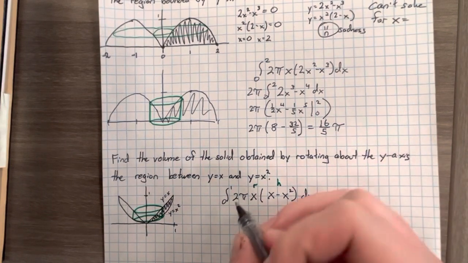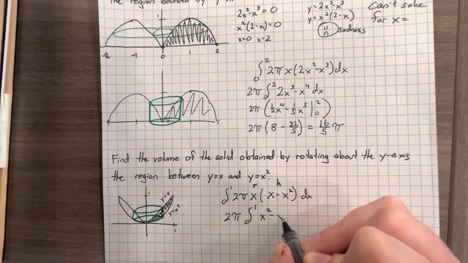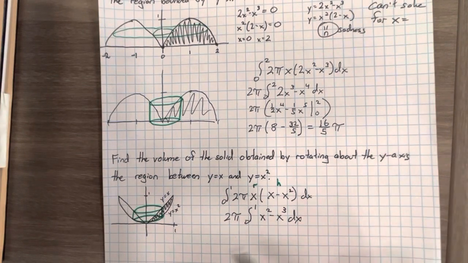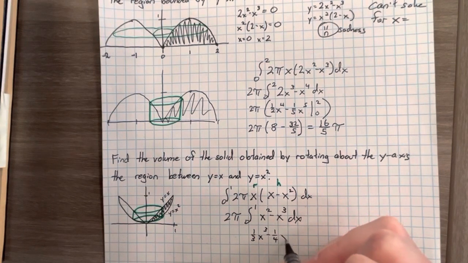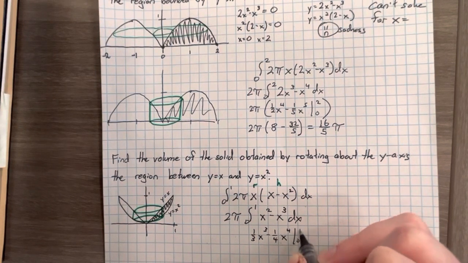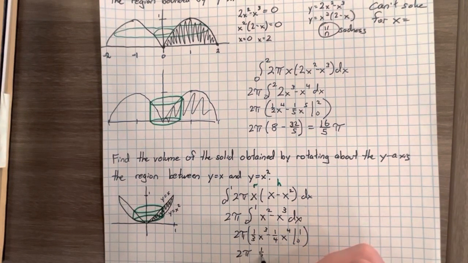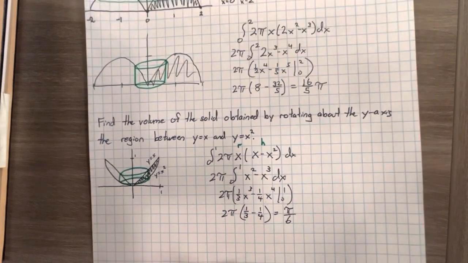And we should be able to go through and solve this. Library is getting rowdy today. So we can go through and solve this. 1/3 x to the third minus 1/4 x to the fourth, 0 to 1, 2 pi there. 2 pi of 1/3 minus 1/4. So is that pi over 6? I didn't even check. Hopefully I didn't mess this one up. It is. Pi over 6 we should get by doing that.